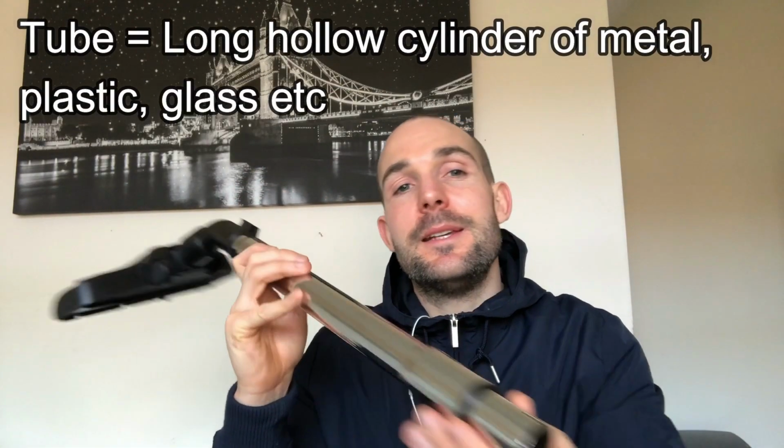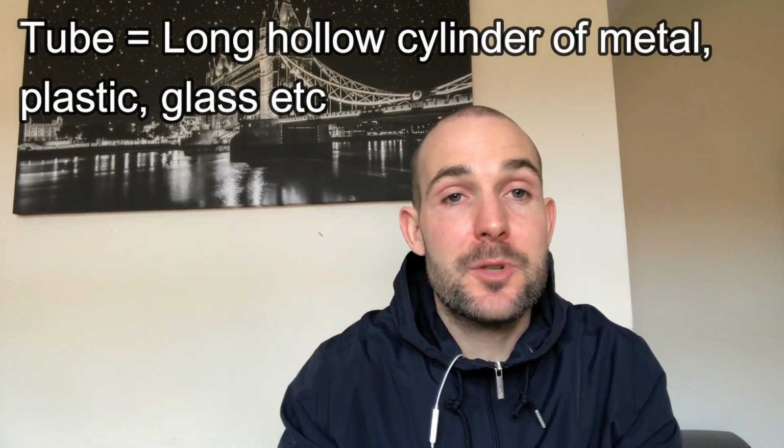See this? This is a tube. And the dictionary definition of tube is a long, hollow cylinder of metal, wood, etc., cardboard or glass. So you can see that this is hollow, i.e. there's nothing inside it, and it's long, and it's a cylinder, i.e. it's a round tube. So we call this a tube.